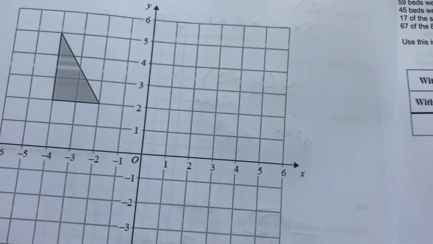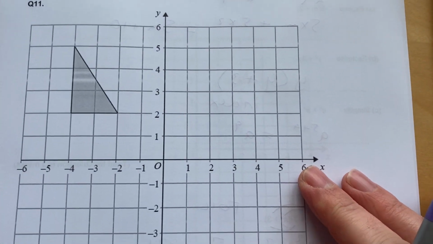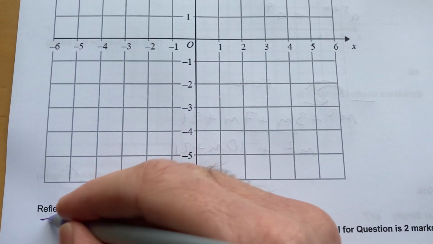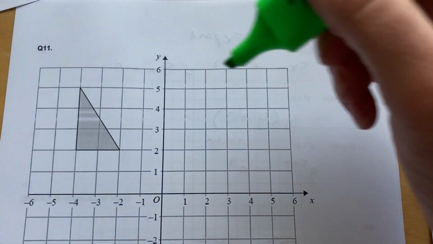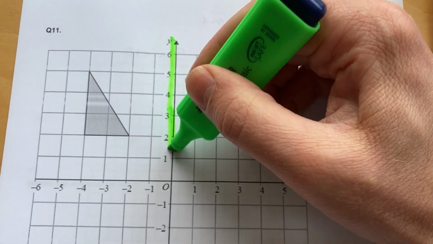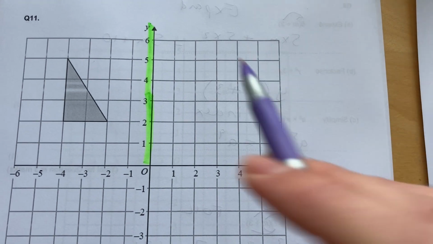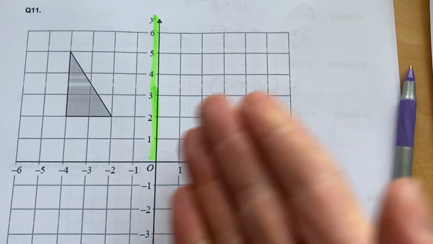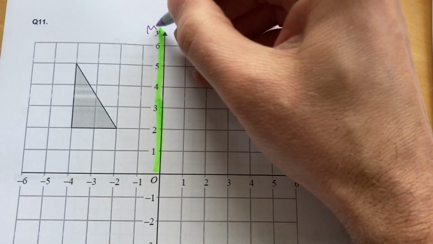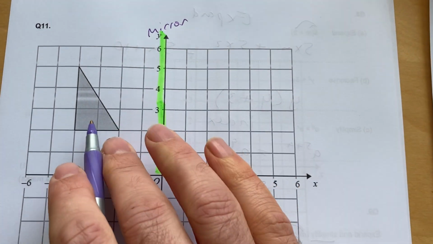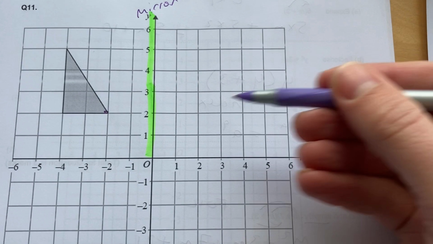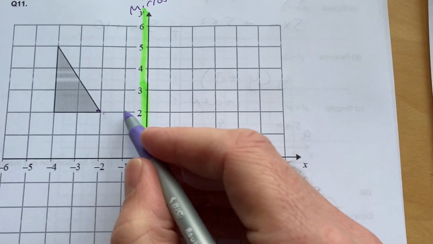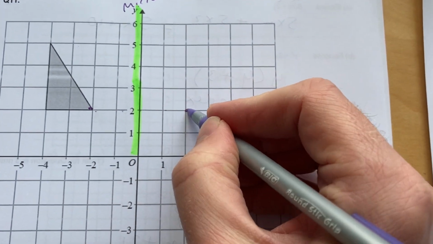The next question was question 11, and this is about reflecting a triangle in the y-axis. So the y-axis is here, and we have to reflect. So we should have a mirror image. This is the mirror line. So imagine folding that over. The triangle, if this is a point here, is actually going to be facing that way. So it's 2 away there, 2 away here.